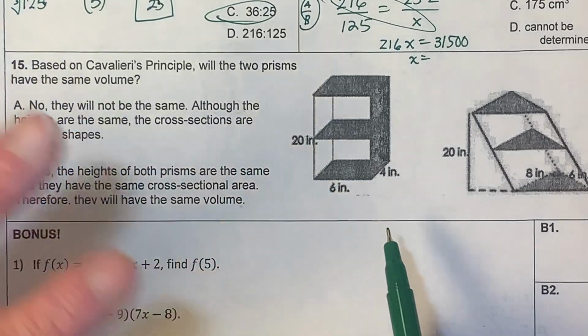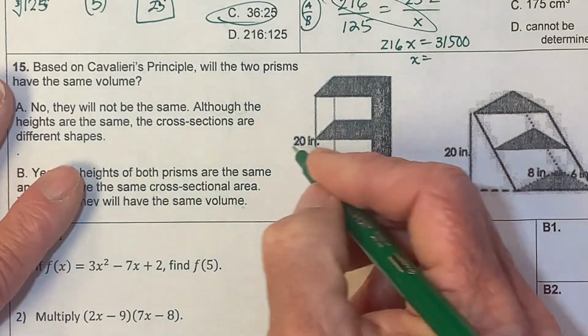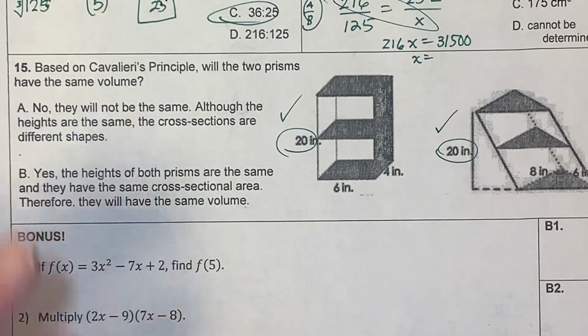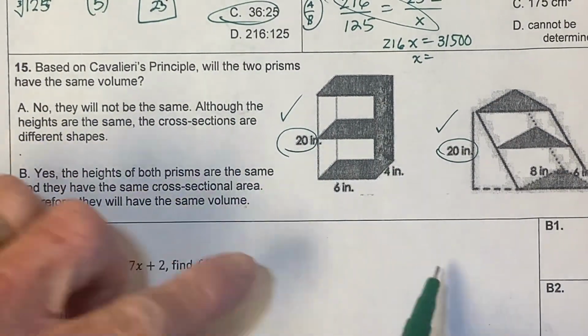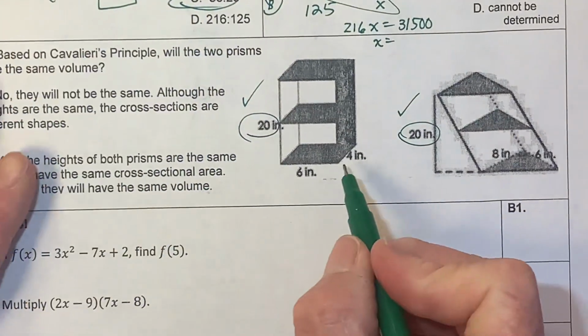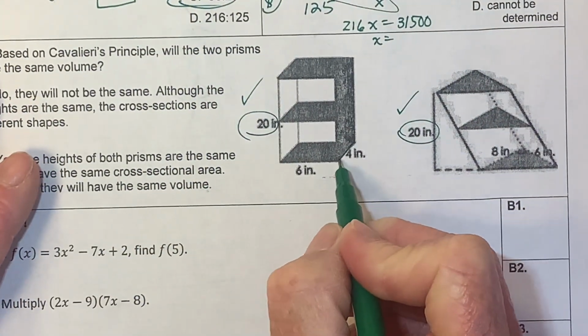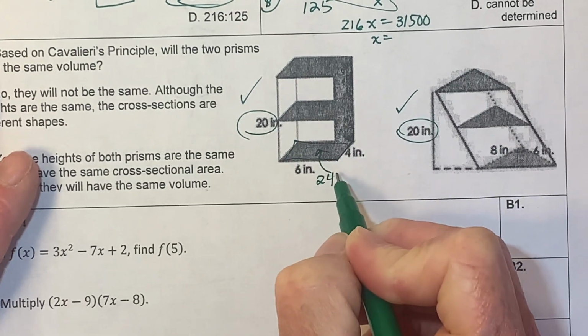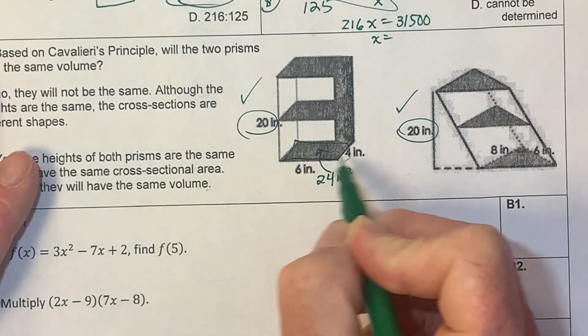Well, Cavalieri's principle, we want to check two things. Number one, are the heights the same? Yes. Number two, is the area of any cross section when you're at the same height on the figure always going to be equal? Well, the cross section here is a rectangle, 6 by 4. So this has an area of 24 square inches, base times height.